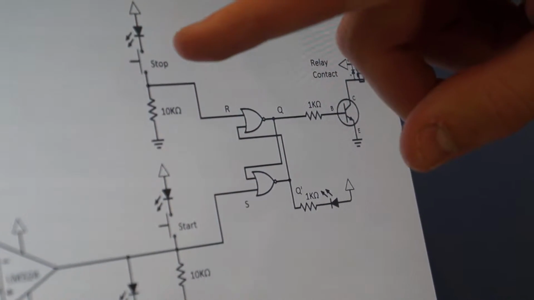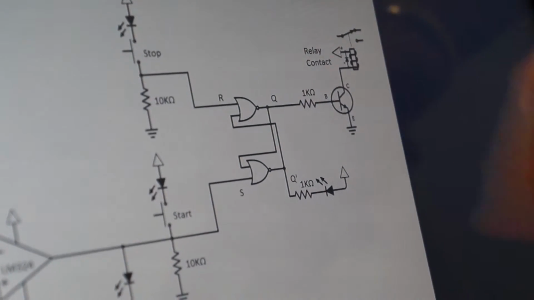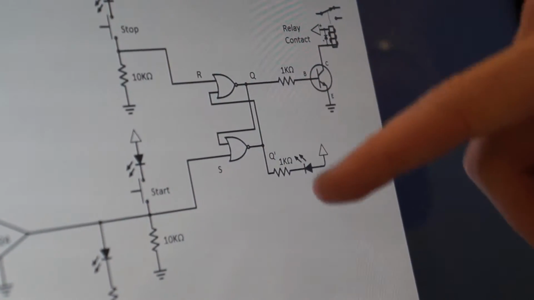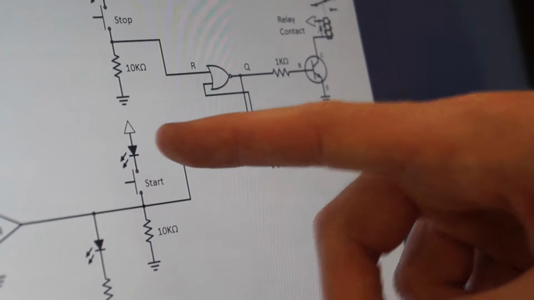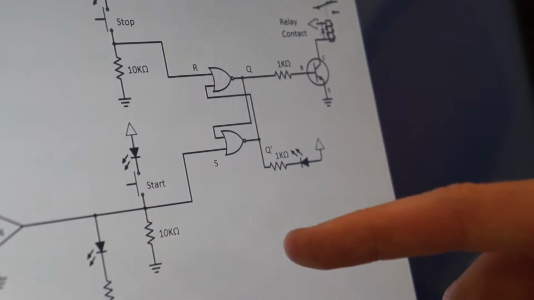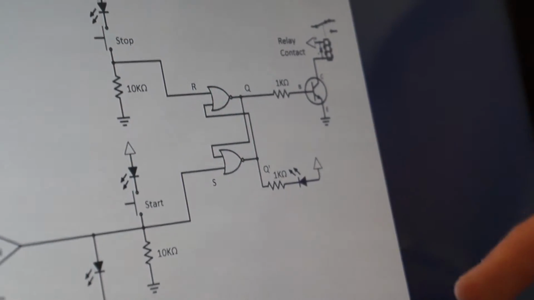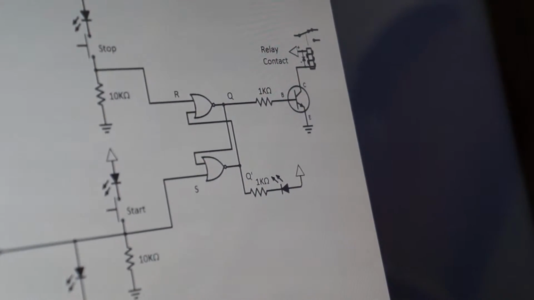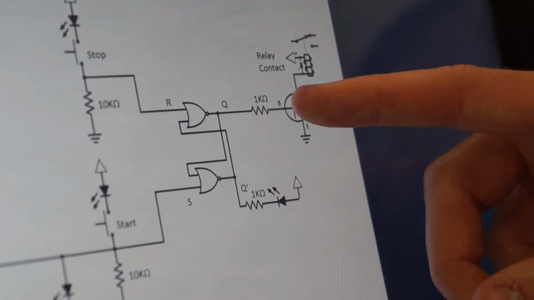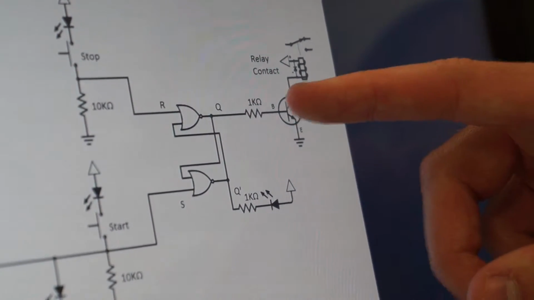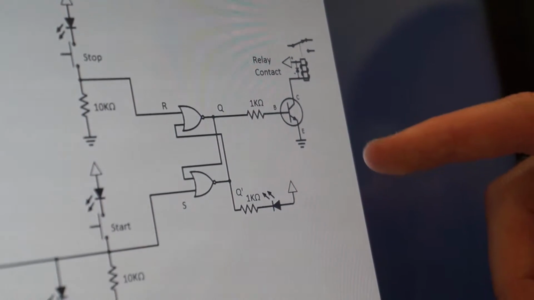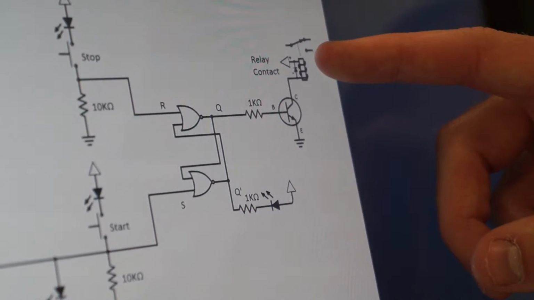Here's our normally open push button, and here a resistor, and here's our RS flip-flop, and here's our start button, and here's our green LED resistor, and here's another green LED, and this shows the Q0 output. And Q goes to subsystem 3, which is connected to a resistor with a transistor and connected to a relay.